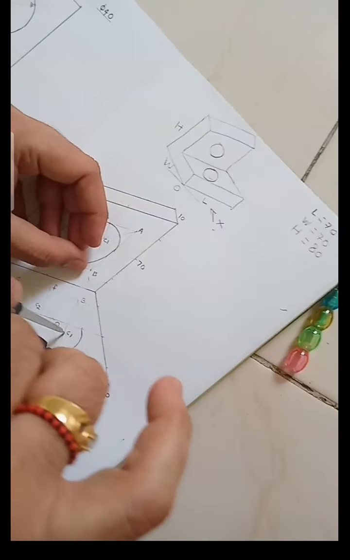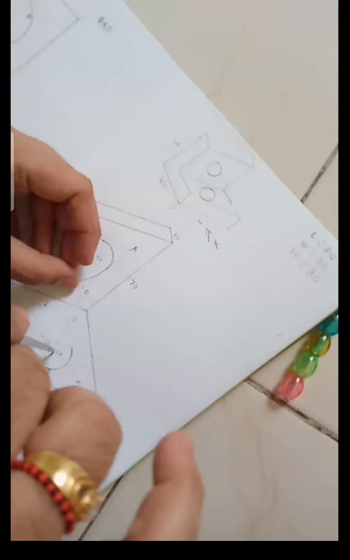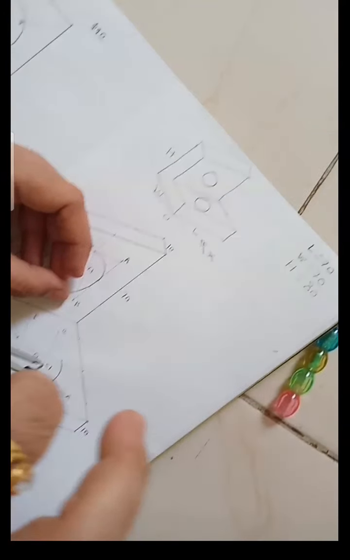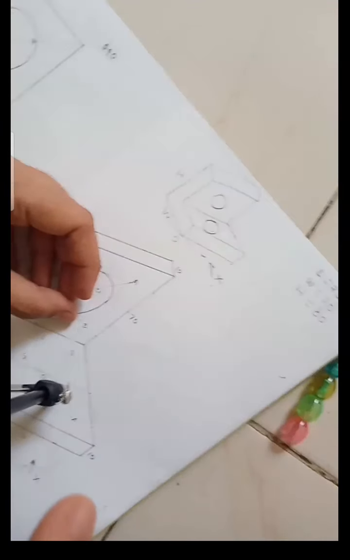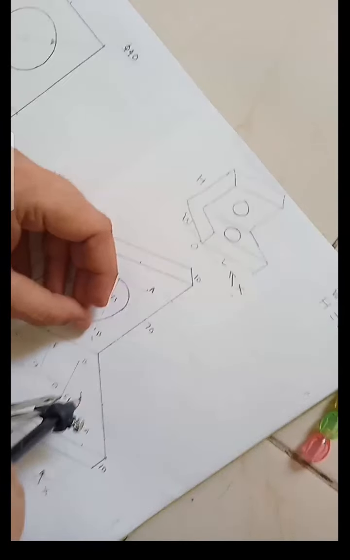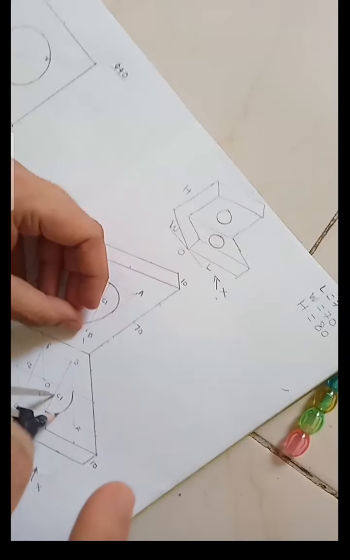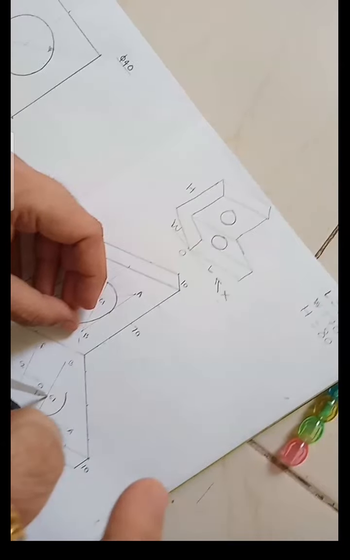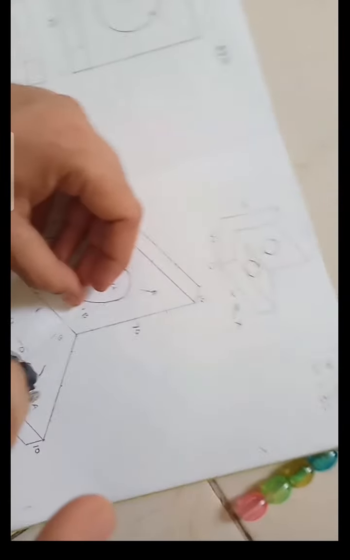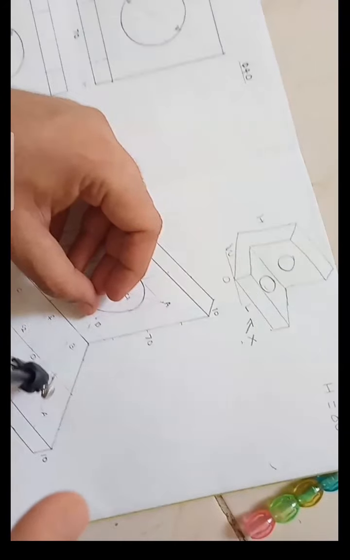See here, I have taken center as C1, radius as C1E. I have drawn the first arc. I have drawn the first quarter arc here. Center as C1, radius as C1E. Draw the first arc.